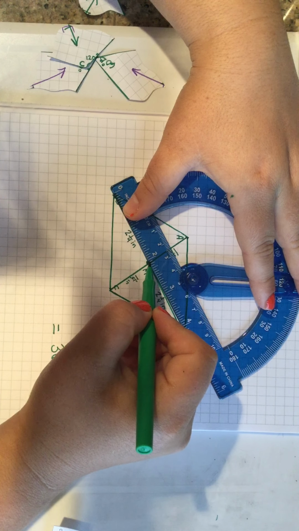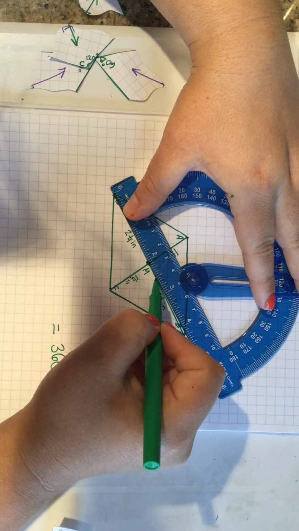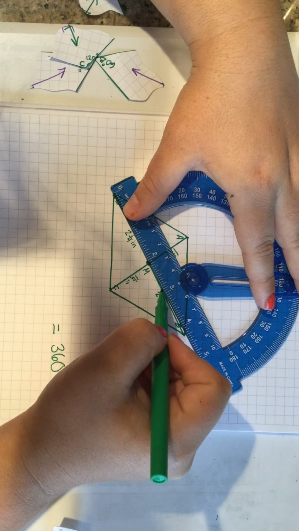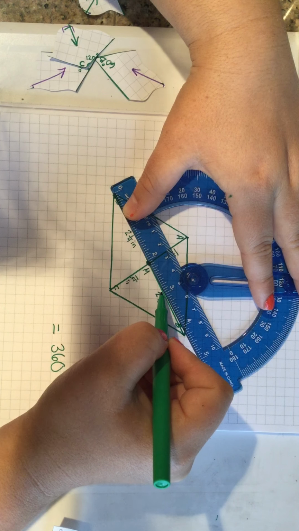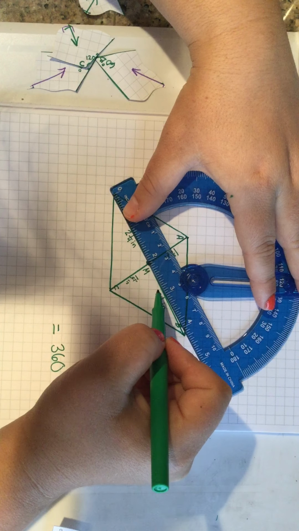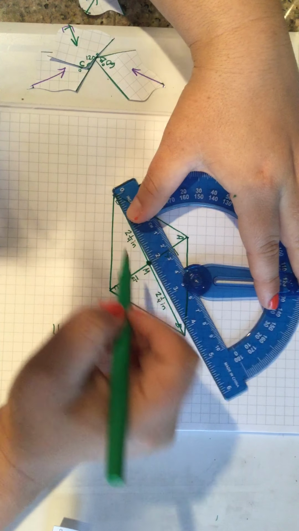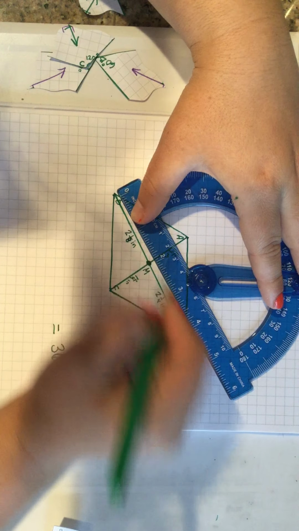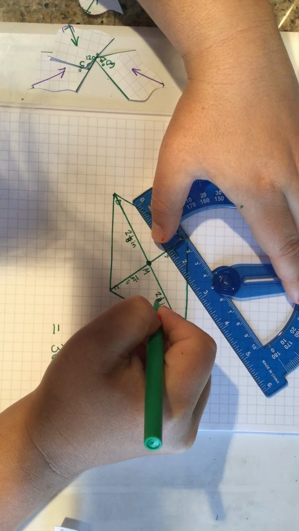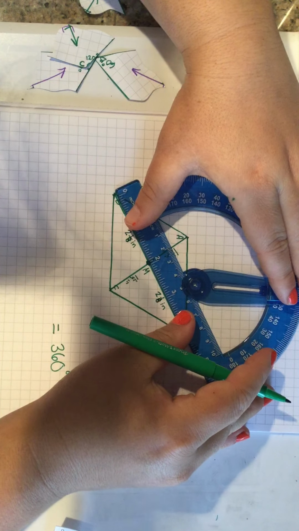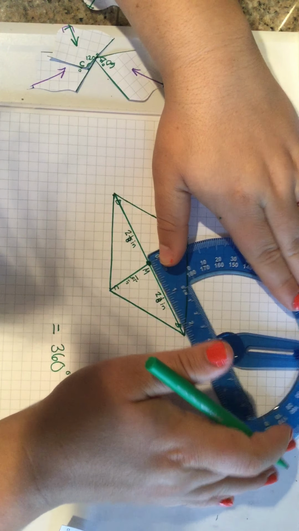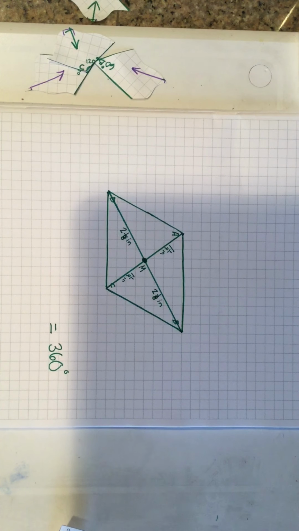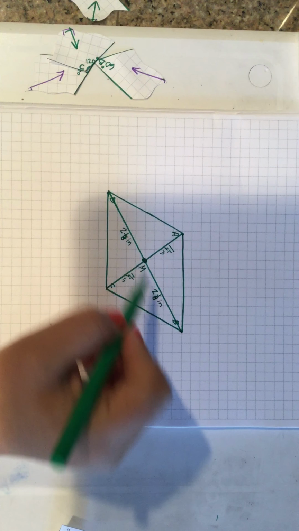This is 2 and 2. It's about 2 1/8. I'm going to change this to 2 1/8. I really want to be exact. Okay, 2 1/8. So what do you notice about the diagonals of our parallelograms now?